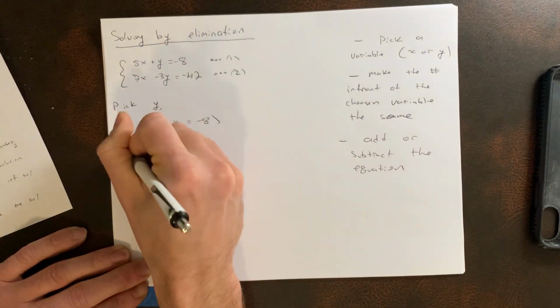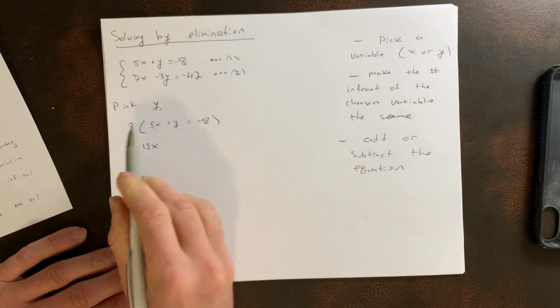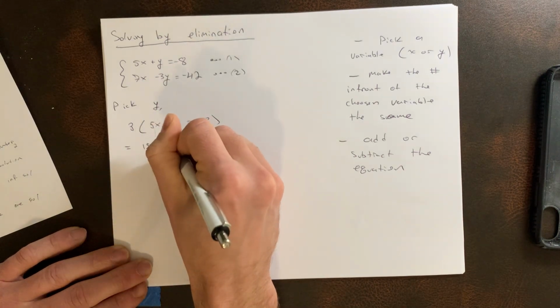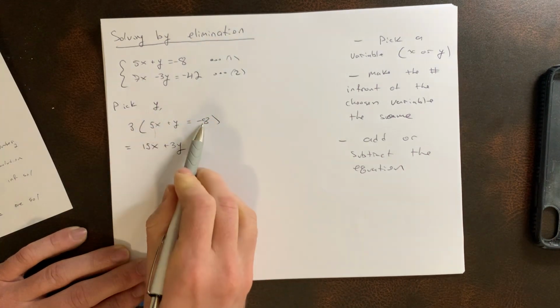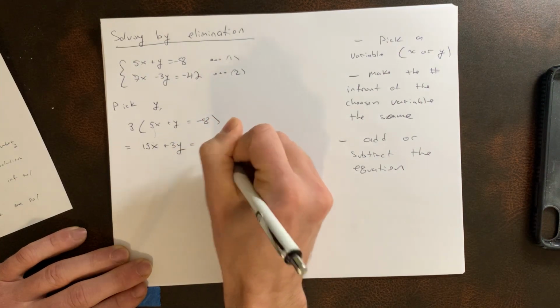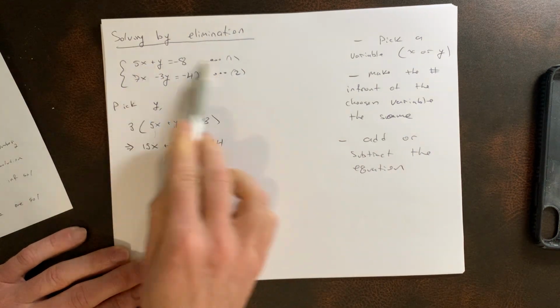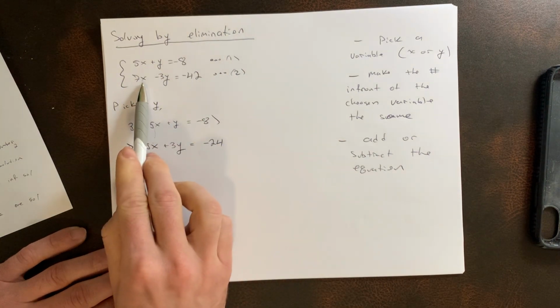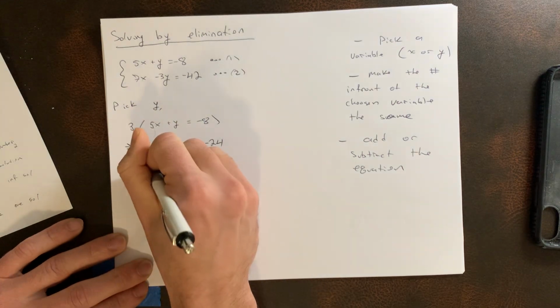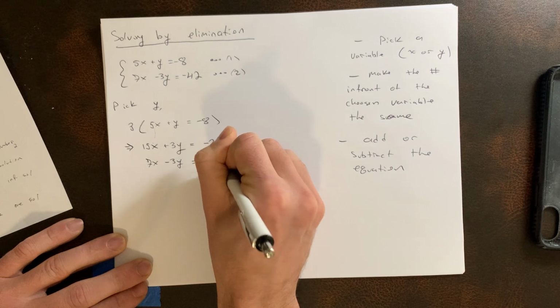And then doing that, we're going to get 3 times 5, which is 15, so 15x. 3 times y, which is 3y. And then 3 times minus 8, which is minus 24. So now this top equation looks like this. And now let's just rewrite the bottom equation beneath it. 7x minus 3y is equal to minus 42.